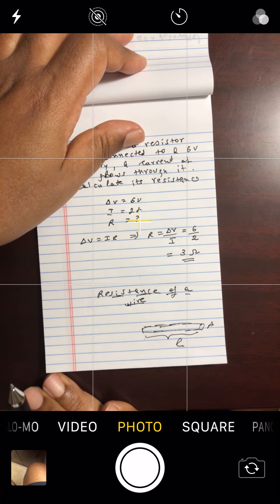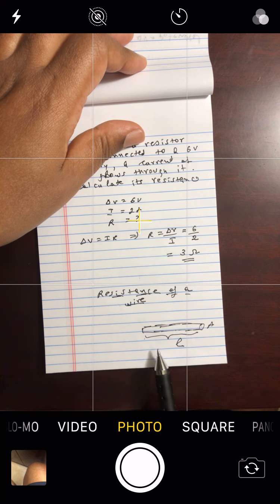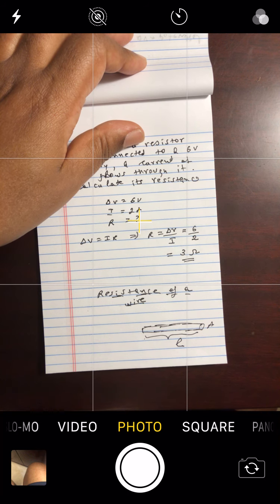So the resistance of a wire is proportional to the length of the wire, and the greater the cross-sectional area, the easier it is for the electrons to cross the wire. So the resistance is inversely proportional to the cross-sectional area.